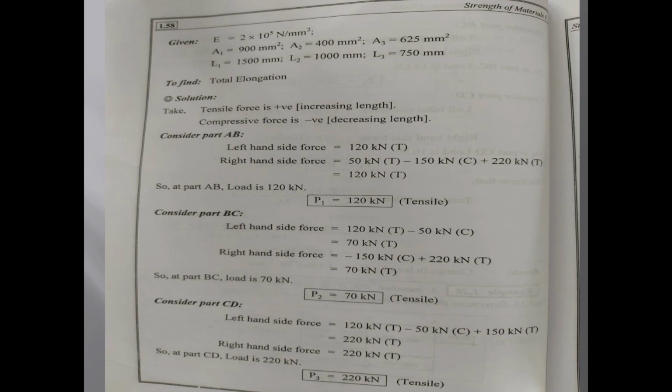So we get 120 into 10 power 3 Newton. Then P2 equal to 70 kilonewton is 70 into 10 power 3 Newton. Then P3 equal to 220 kilonewton is 220 into 10 power 3 Newton.